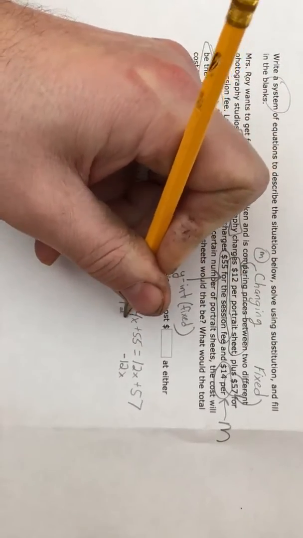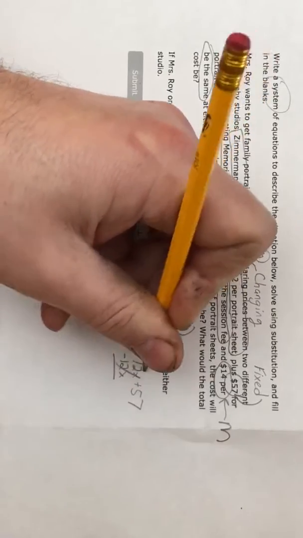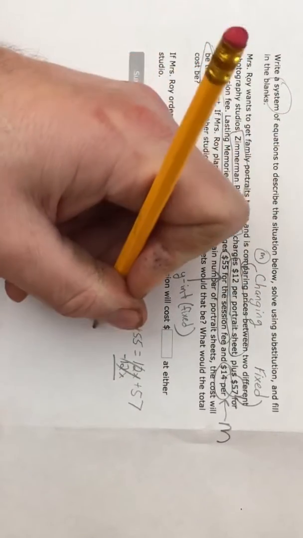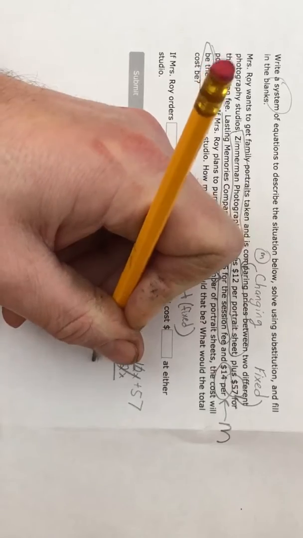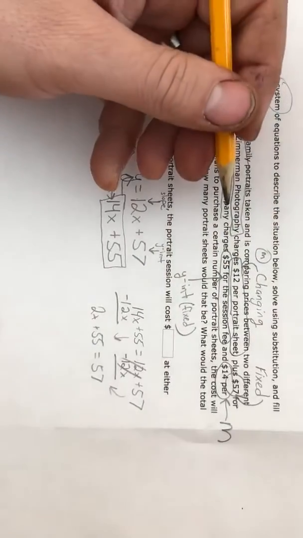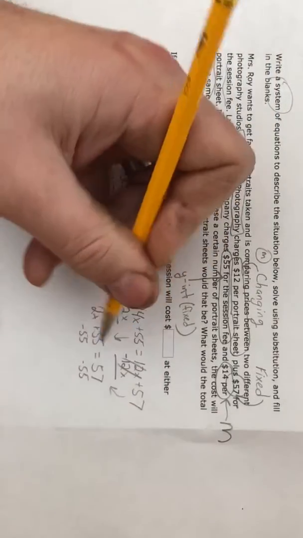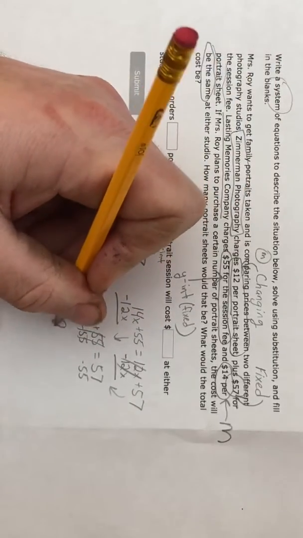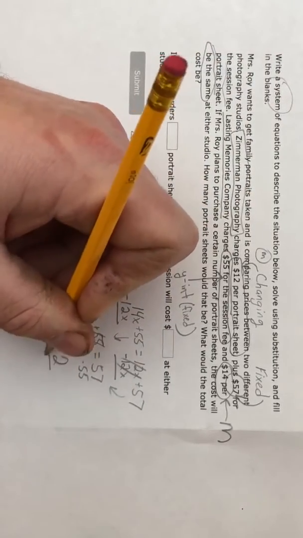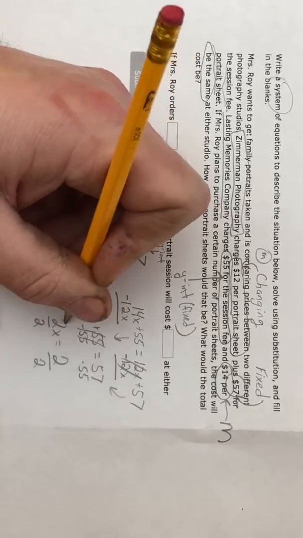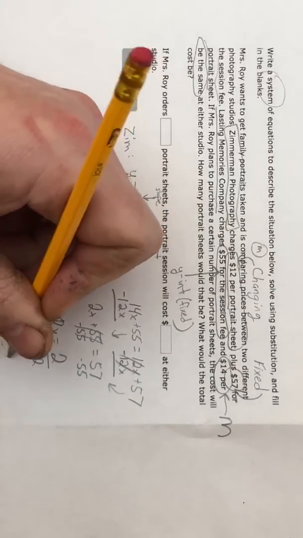Now you have to solve this. If you move the x's first, you subtract the 12x from both sides. They cancel and you get 2x. The 55 comes down and the 57 comes down. Then you move the 55 to the other side by subtracting, so you have 2x equals 2, and then you divide both sides by 2. So x is equal to 1.